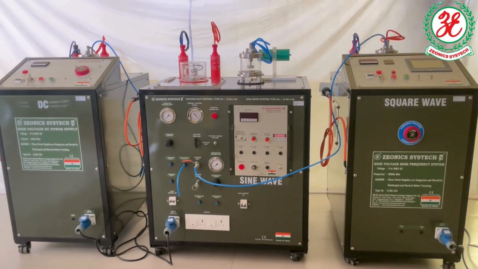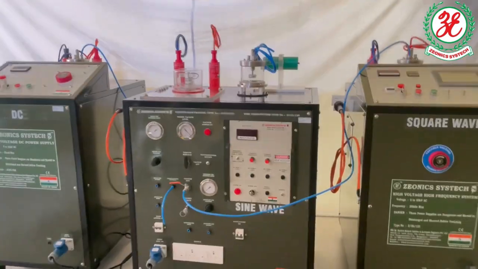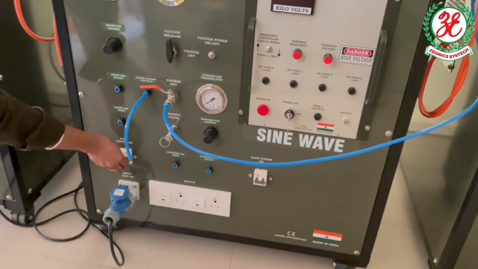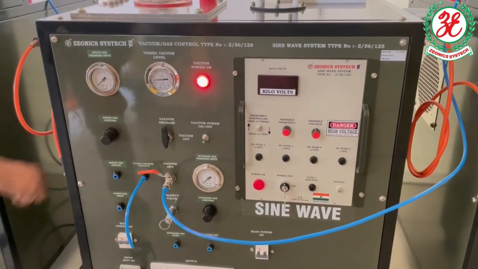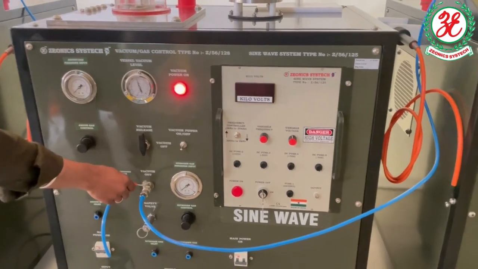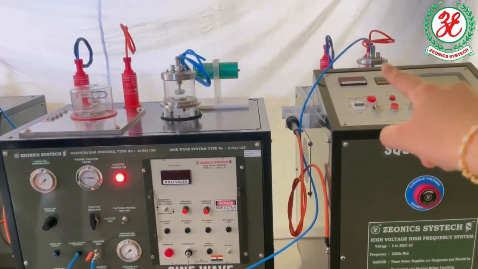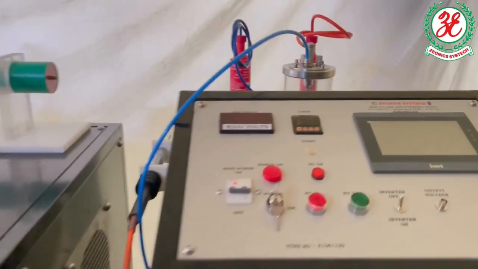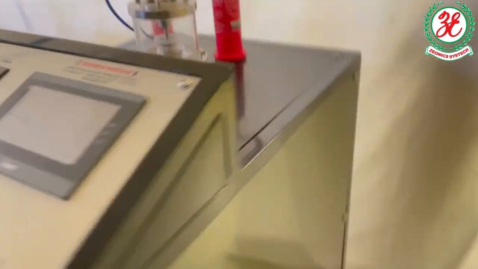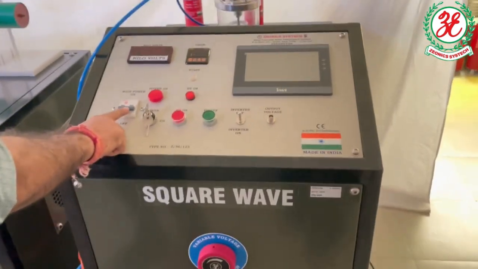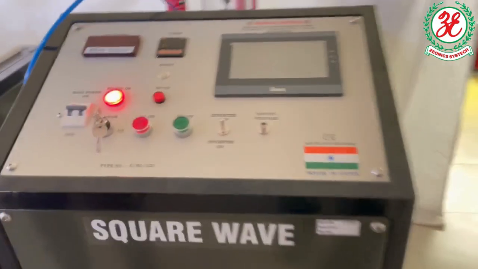We will now run through the operation for the square wave generation. First, we will switch on the power and the vacuum in the central system. Now we will generate vacuum and pass this to the plasma chamber of the sine wave generator. This plasma chamber is being evacuated and we will start the operational procedure for the square wave generator.